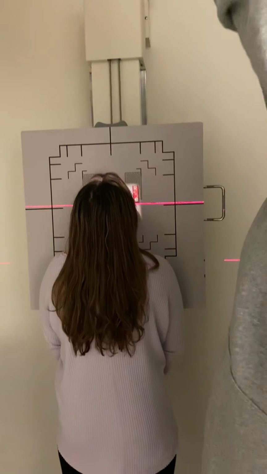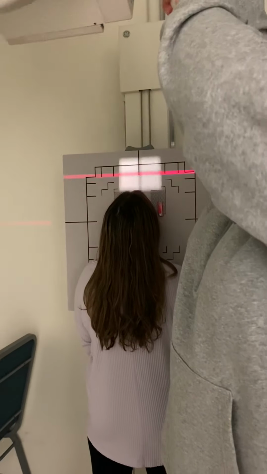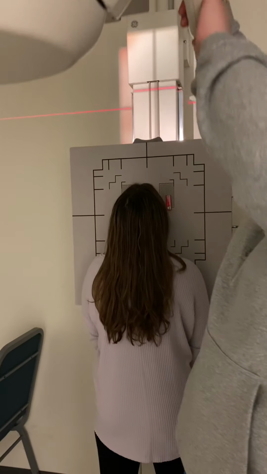And we're only going to have a 15-degree angle. Actually, it's going to be perpendicular. I'm sorry, I lied.